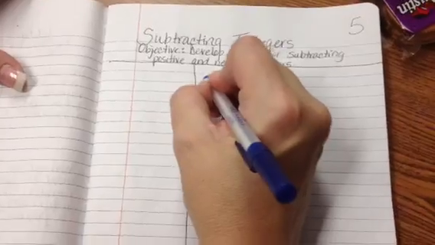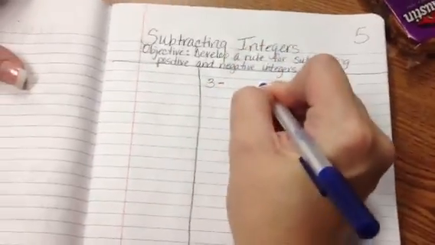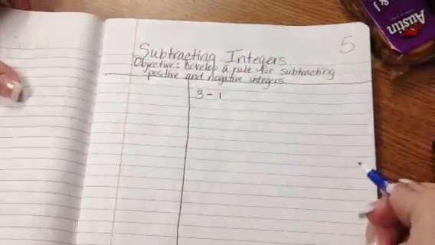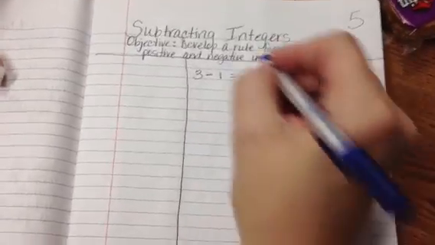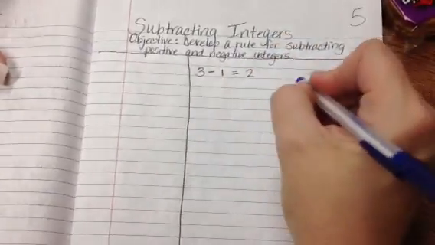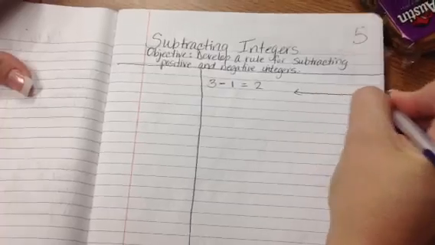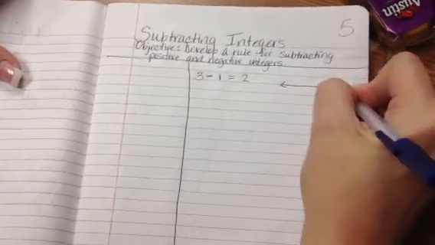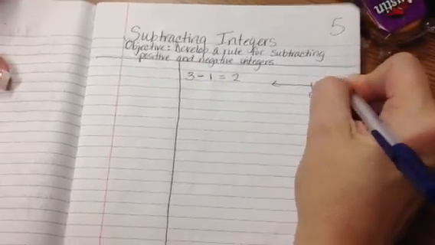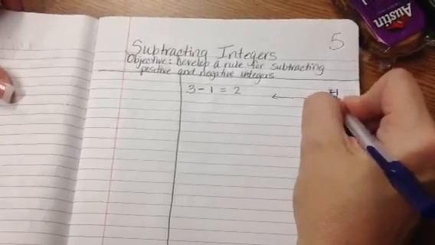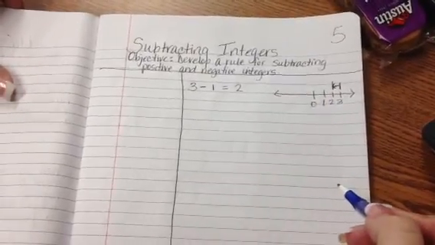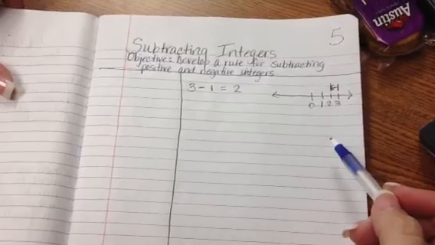Okay, so we're going to start with 3 minus a positive 1. Now, I know that you know that 3 minus 1 is 2. But again, the goal is to notice a pattern, what's going on here. So we're going to start with 3, and we're going to subtract a positive 1, and that lands us at 2. Where did we move on the number line?